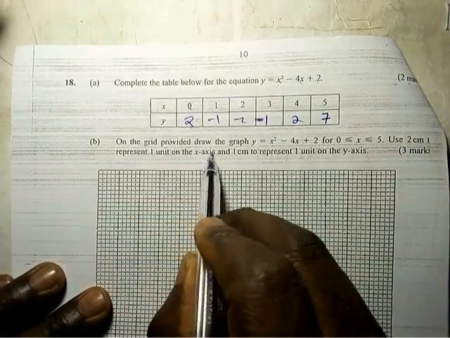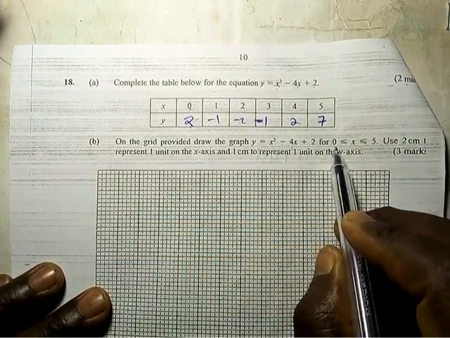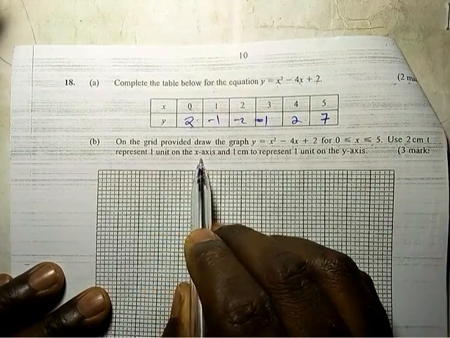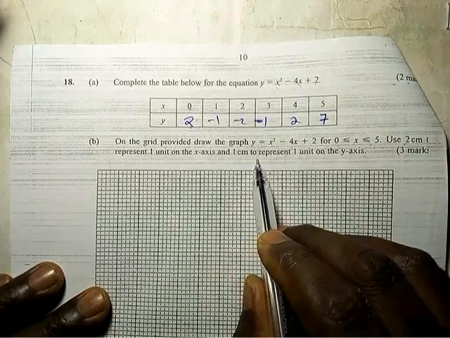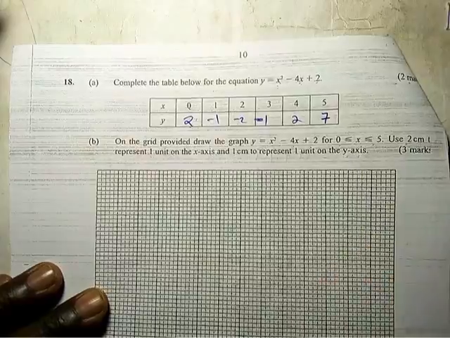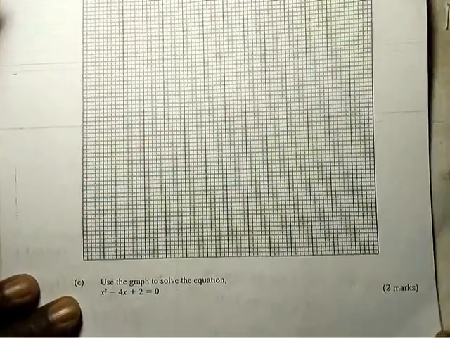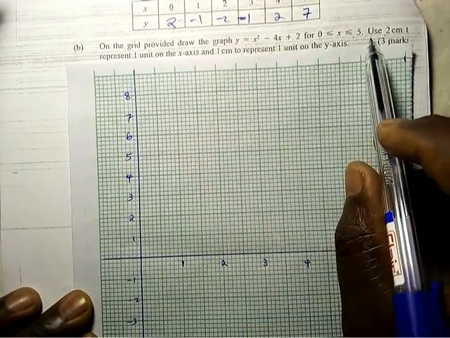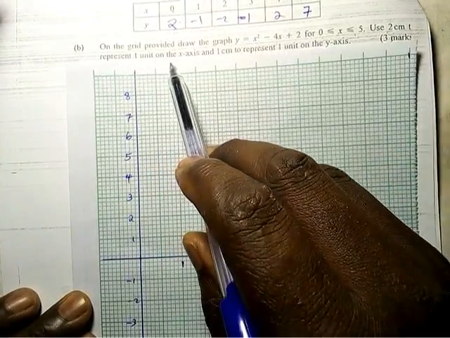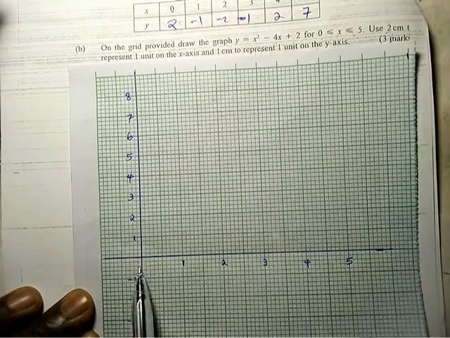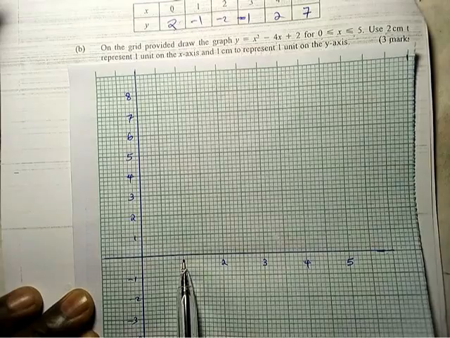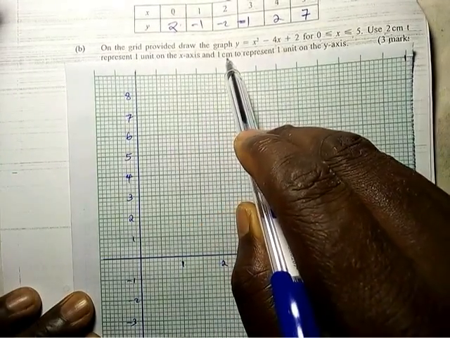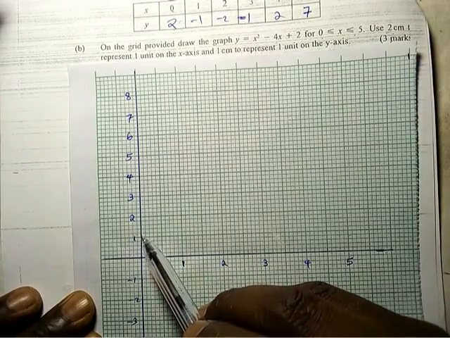Now on the grid provided, draw the graph of this for the values 0 to this. Use 2 centimeters to represent 1 unit on the x-axis, and 1 centimeter to represent 1 unit on the y-axis. So we are going to draw the graph. It is important to follow the instructions given. Use 2 centimeters to represent 1 unit on the x-axis. So on the x-axis, 1, 2, there should be 2 units to represent 1. On the y-axis, 1 centimeter to represent 1 unit. So 1, 2, 3, 4.